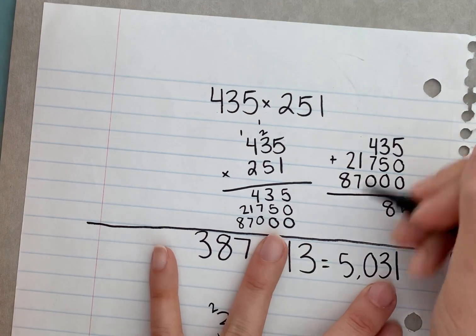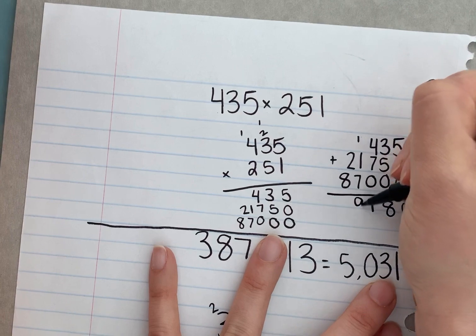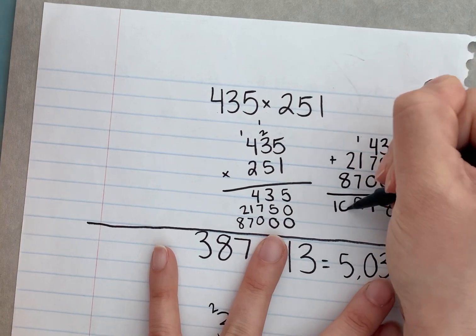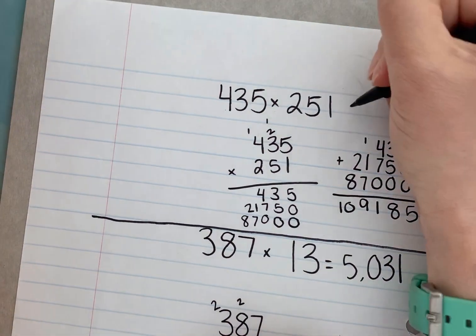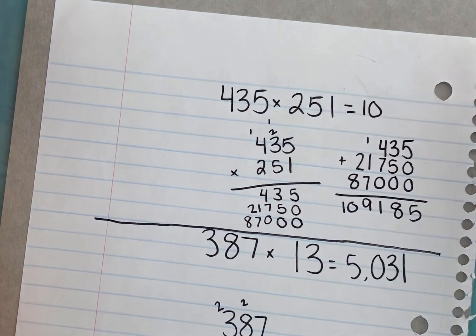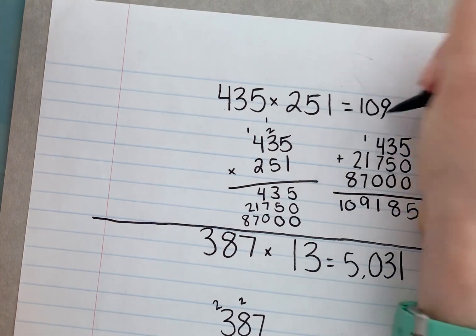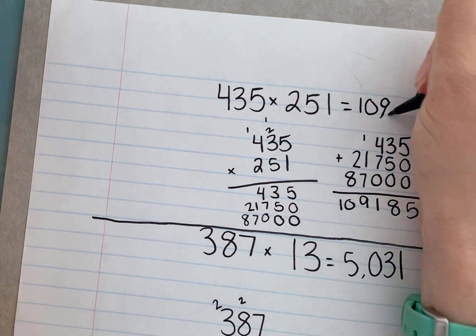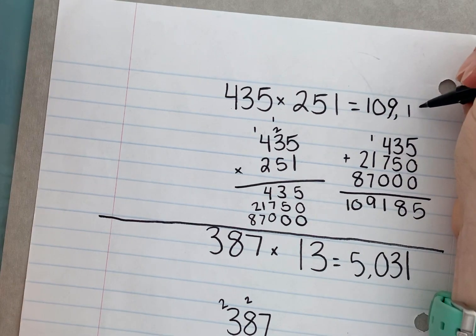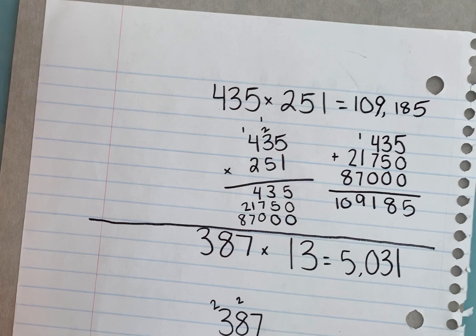I know my 10s tricks. Plus 1 more is 11. 7, 8, 9. And I know 8 plus 2 is 10. So this number comes out to be, let's see here, 109,185. Wow, that is a big number.